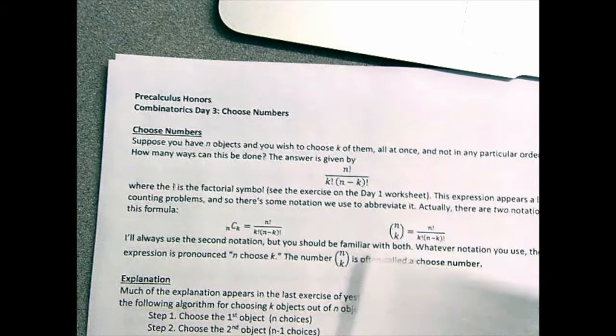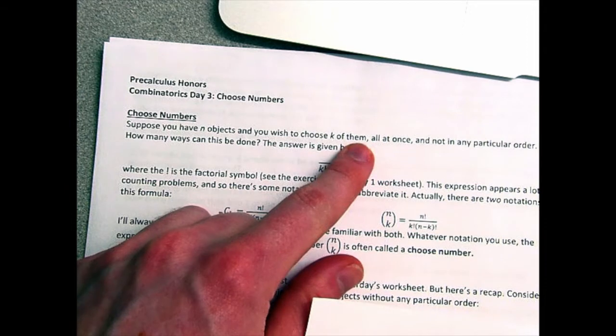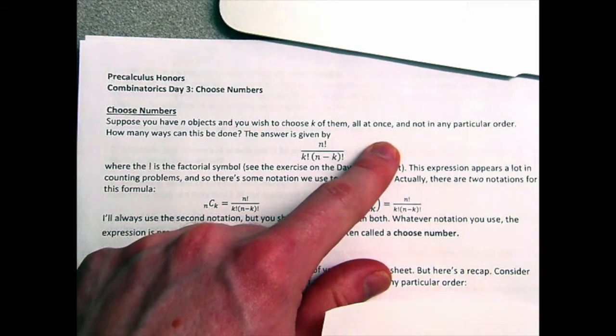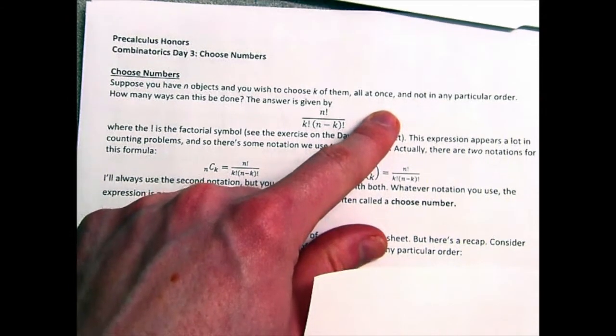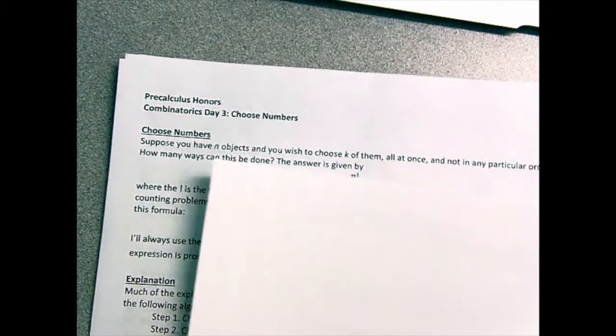Here's the situation. Suppose you have n objects and you wish to choose k of them, all at once and not in any particular order. How many ways can this be done? Before I give you the answer, I want to make it clear exactly what I'm talking about.